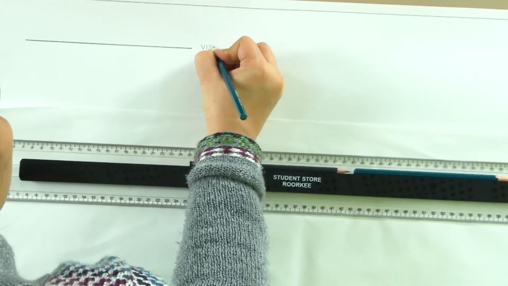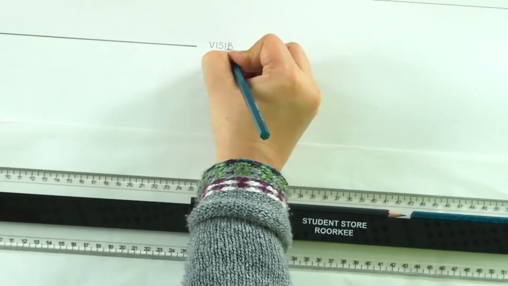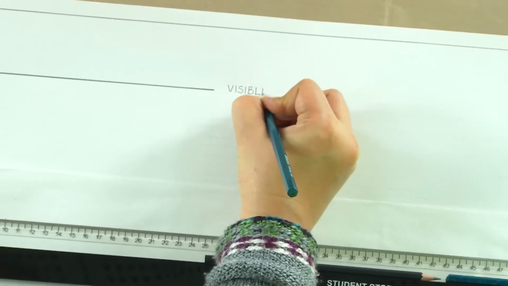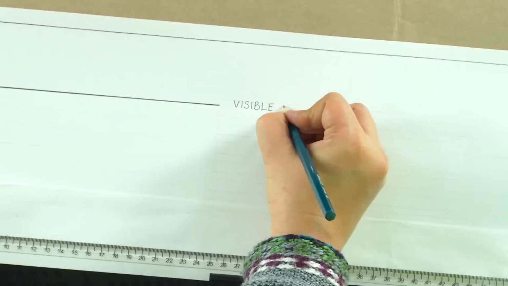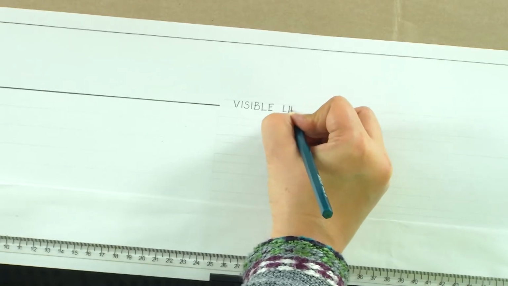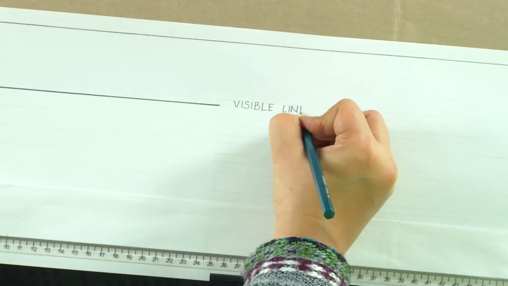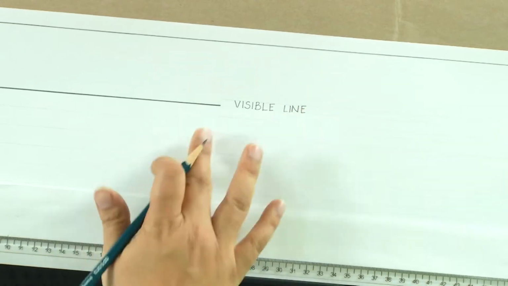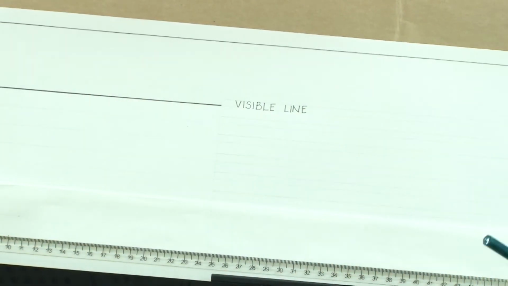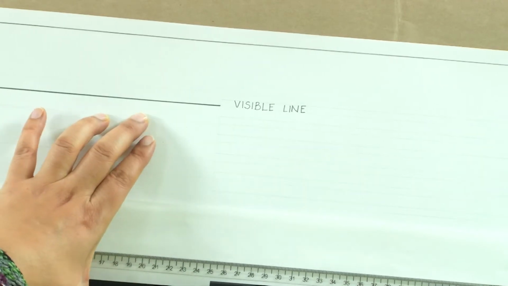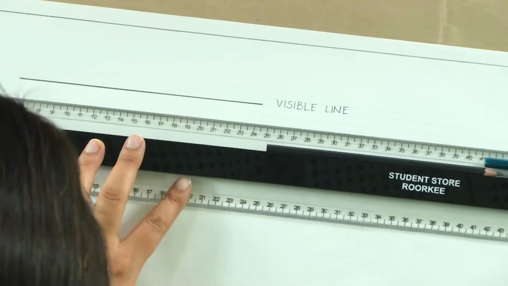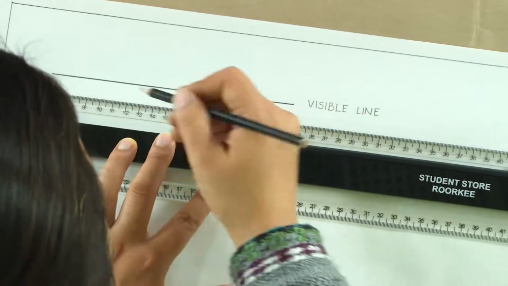All you have to do to draw a visible line is draw a straight continuous line. This is a visible line. If a curve is visible, then you will draw a continuous curve, a curve in a continuous line. In case the same visible line is seen in elevation, there will be a slight difference in the thickness.